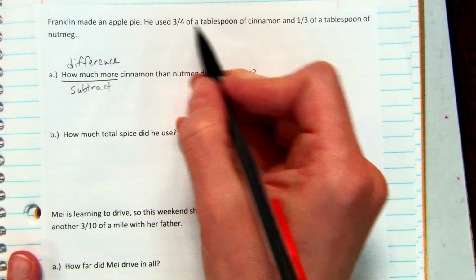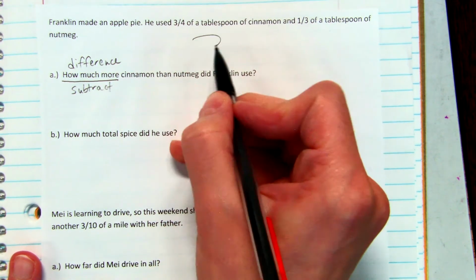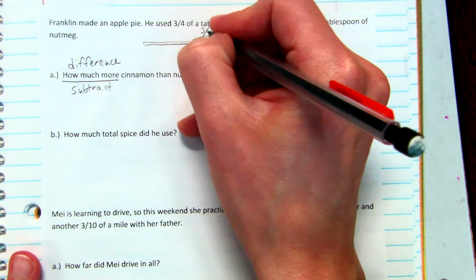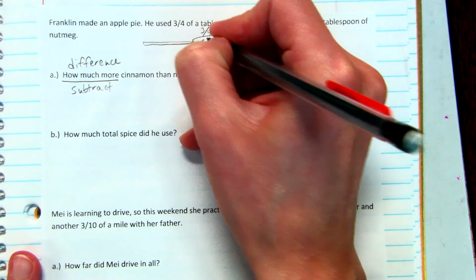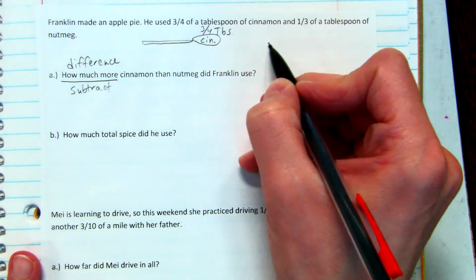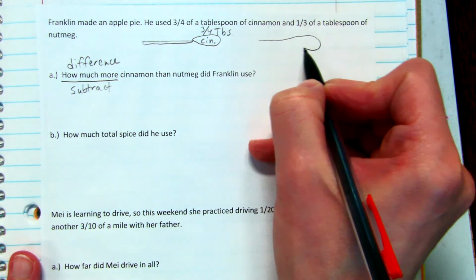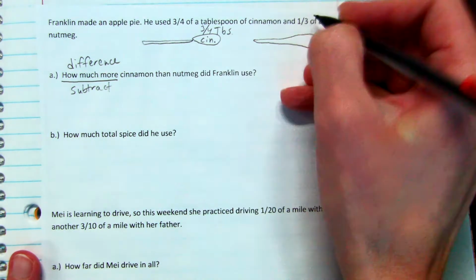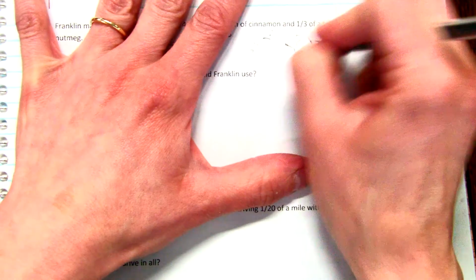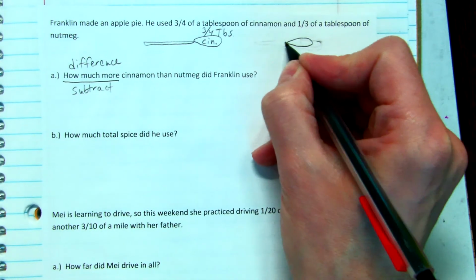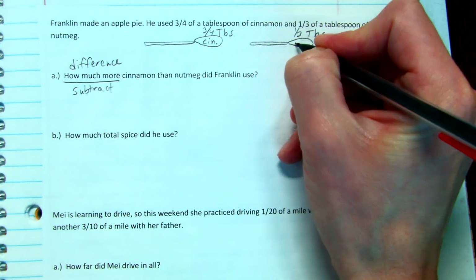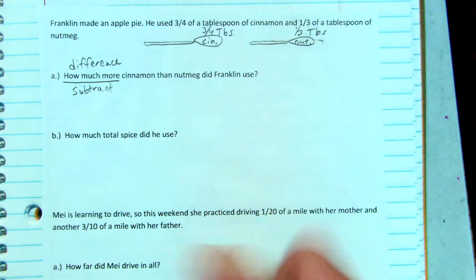So he's using 3/4 of a tablespoon of cinnamon. I'm going to draw a spoon because I am not good at drawing, but it'll be all right. So this is 3/4 of a tablespoon. This is cinnamon. I'm just going to put C-I-N on there. And then he's using 1/3 of a tablespoon. I'm really bad at drawing. I'm sorry, guys. I drew the first one fine. I don't know why this is so hard. All right, so I'm going to draw the second one. So this is 1/3 of a tablespoon, and I'm going to call that nutmeg. I'm just going to put nut on there. I know that that's nutmeg.